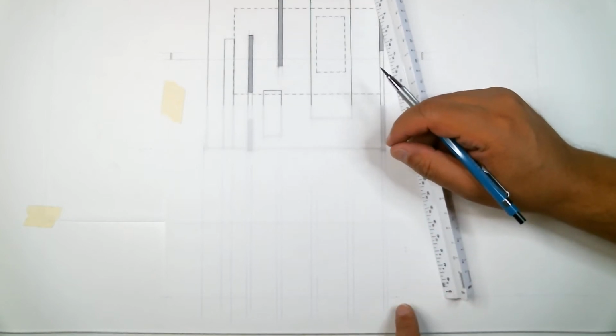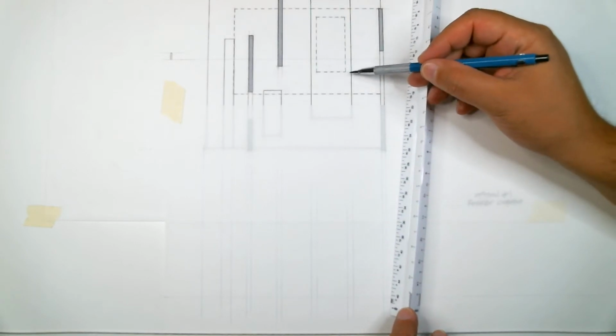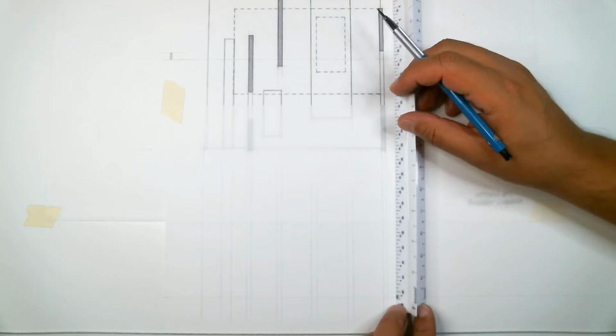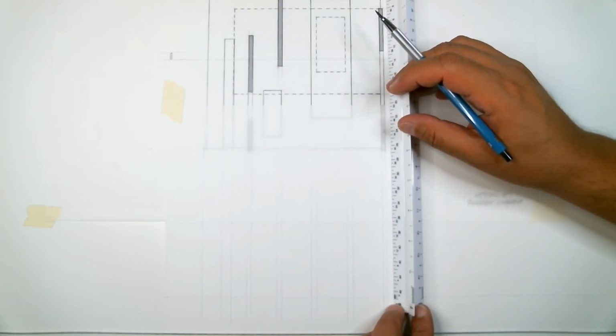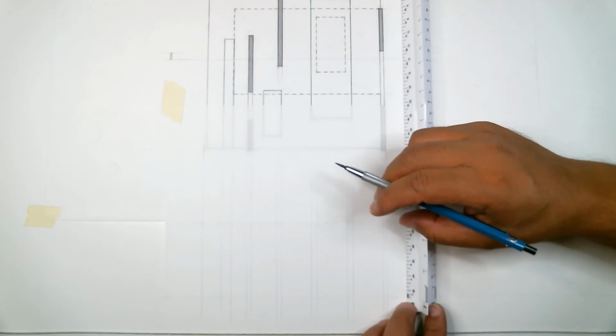And that's not it for now, right? I still have to go down for the depression of the pool. The depression of the pool, I believe, is 18 inches, 18 inches deep.